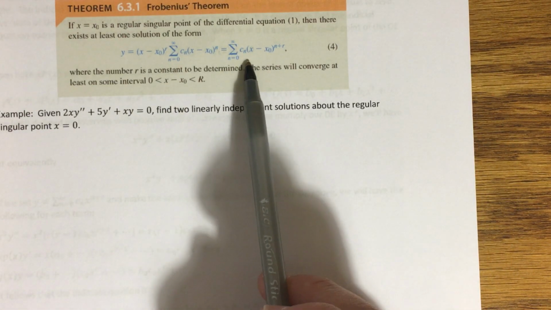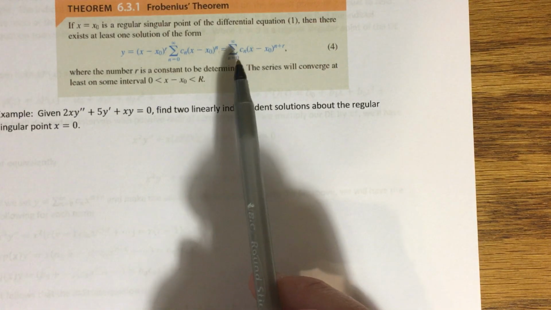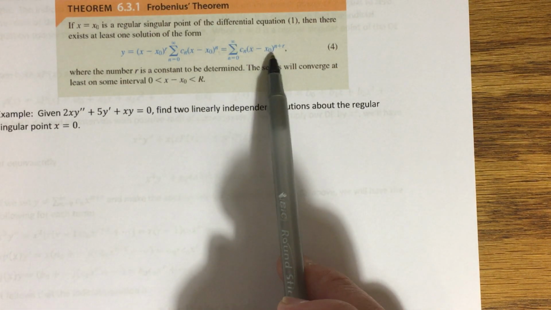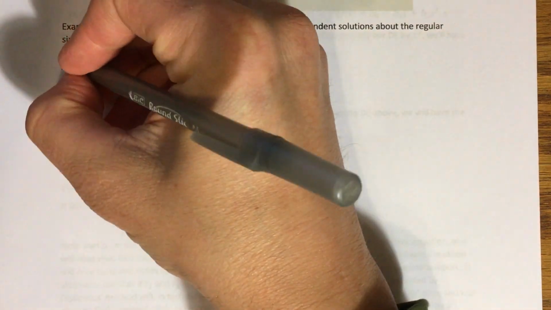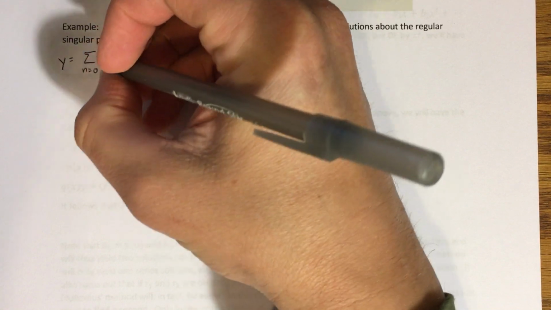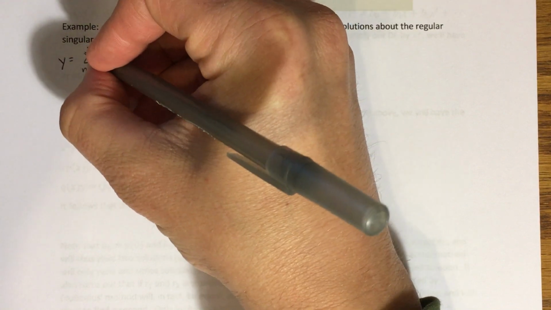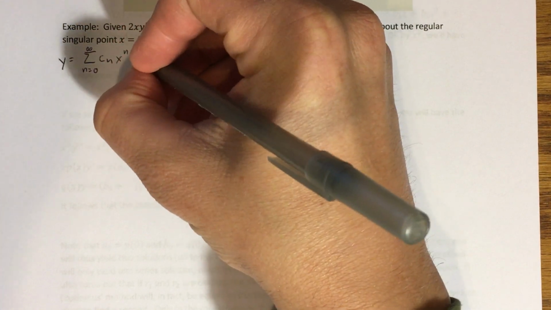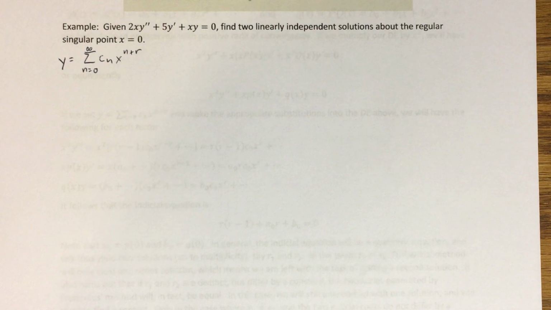What we're going to do is try to find a solution that takes this form. That's what Frobenius' theorem says that we can do. And in our case, the singular point is x equals 0, which means x naught equals 0, so this takes on an even simpler form. We're going to assume y has this form: the sum from n equals 0 to infinity of Cn x to the n plus r. And remember, r is a constant that we're going to try and figure out through this process.